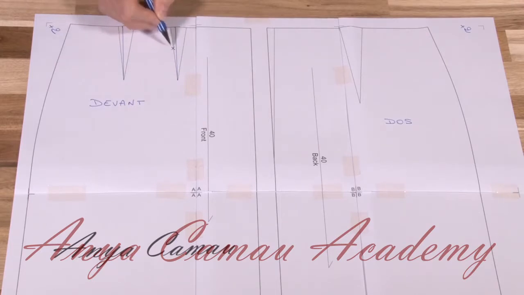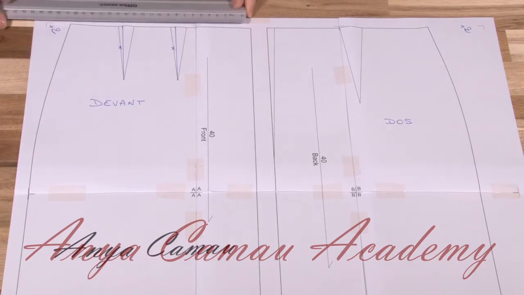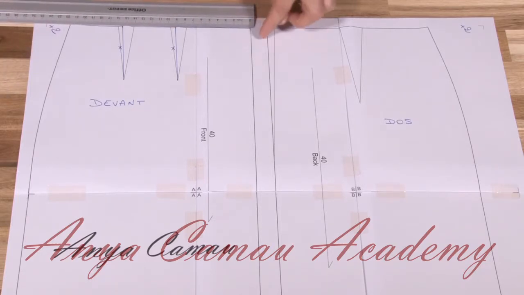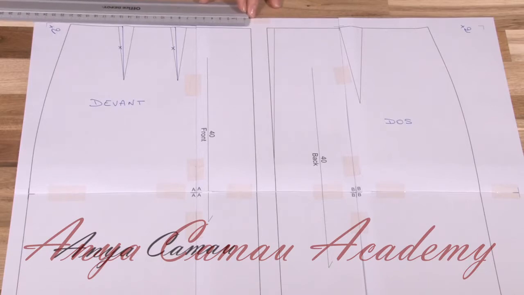Then I rub out the old line that is no longer good. What's my result? I gain, in addition to the waist circumference, 0.5 plus 0.5, which is 1 cm. And on the side, starting perpendicular to that middle line, I will simply add 1 cm.